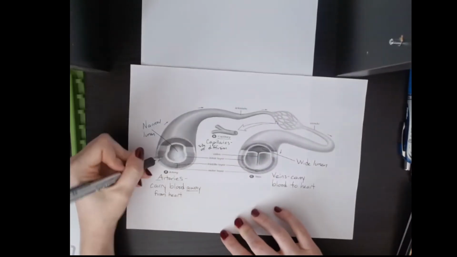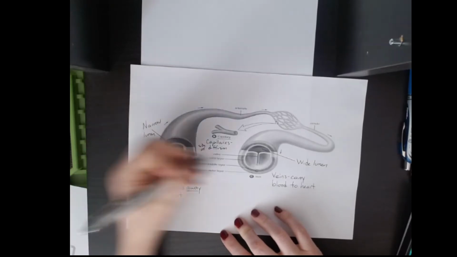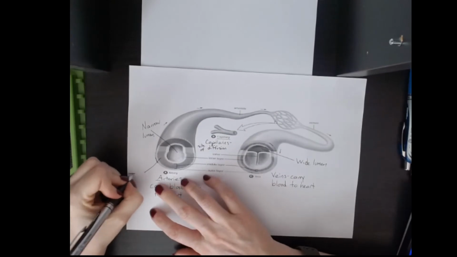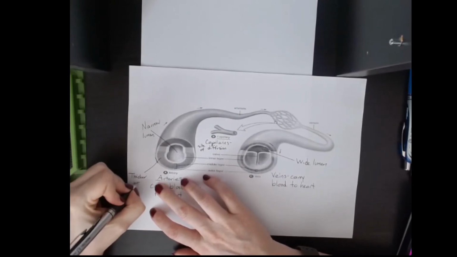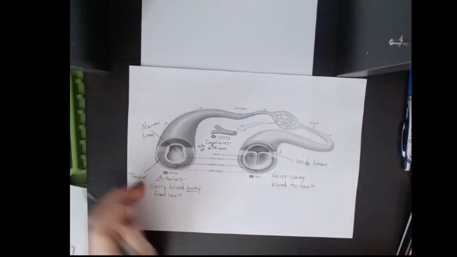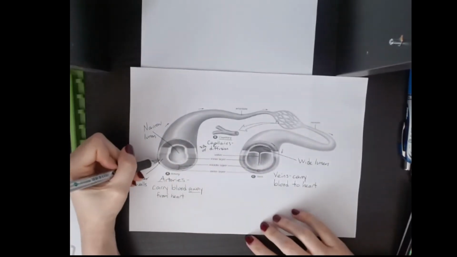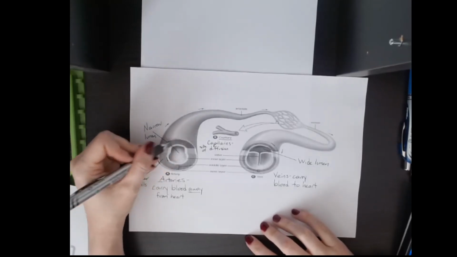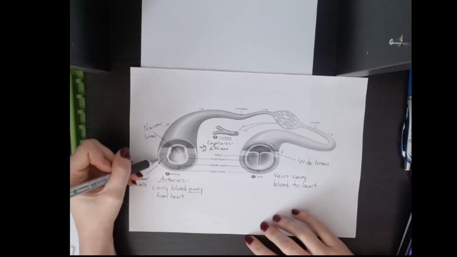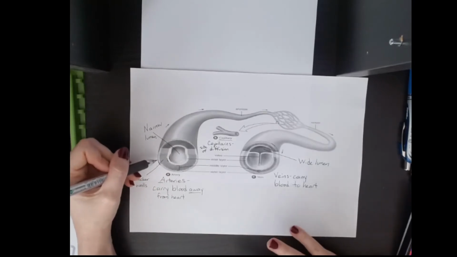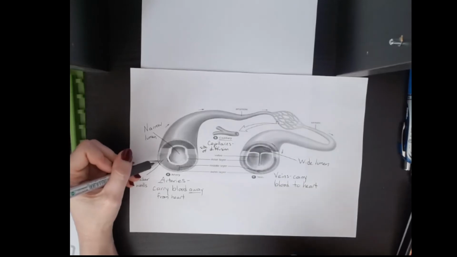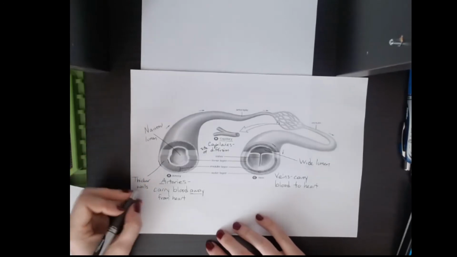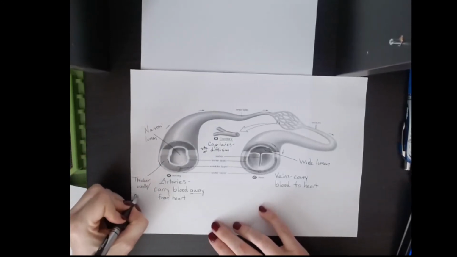The other thing is you can see the thickness of the walls. These walls are much thinner, so arteries have thicker walls. For A level, you need to be more specific. You can actually see there's three layers. You have the endothelium, you have what's called the muscle and elastic fiber layer, and then the outside is the collagen layer. This is aimed towards iGCSE. I'm happy to do another video for A level if people are interested. But for now you can just say thicker walls or thicker muscle layer.